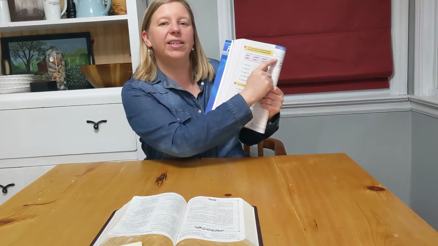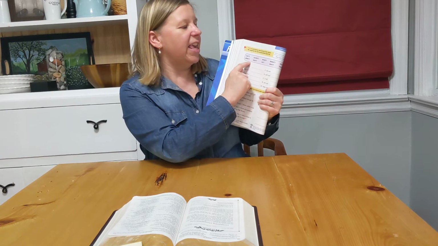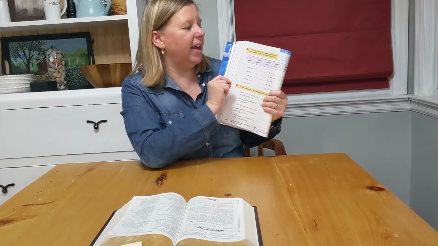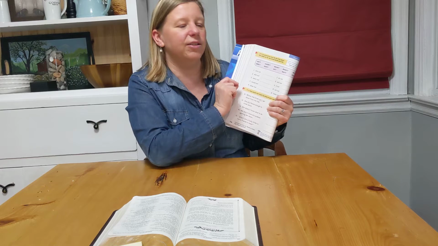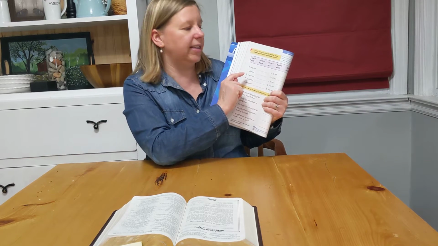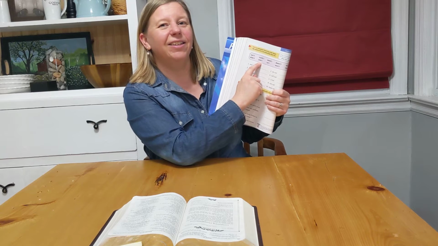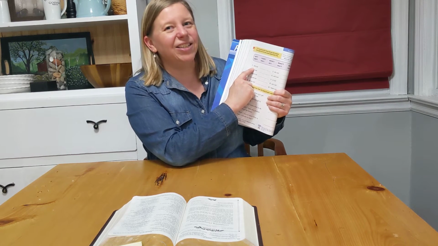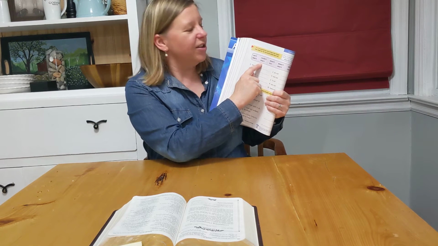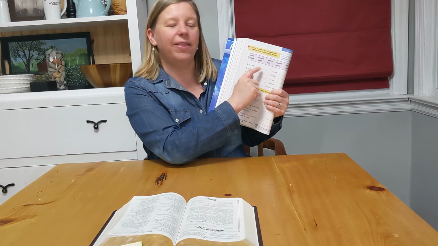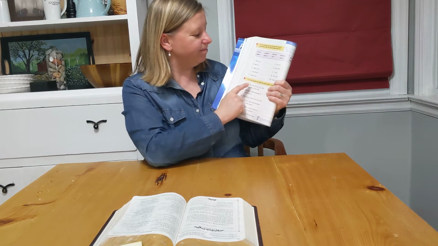You need to find a contraction in the word bank that has the same meaning and can be used in the same way as those two words are not. Well, there it is, aren't. We are not at school. We aren't at school. So you would print the word aren't on this blank beside the words are not.